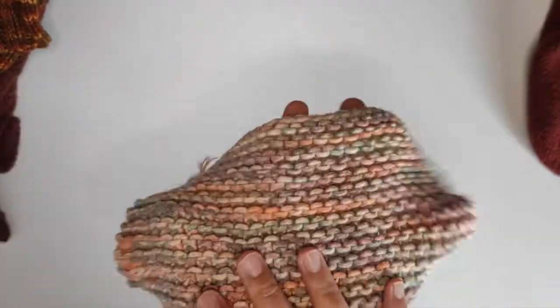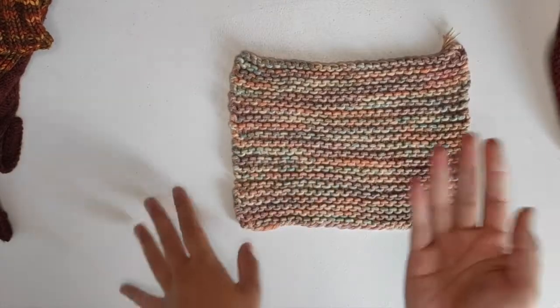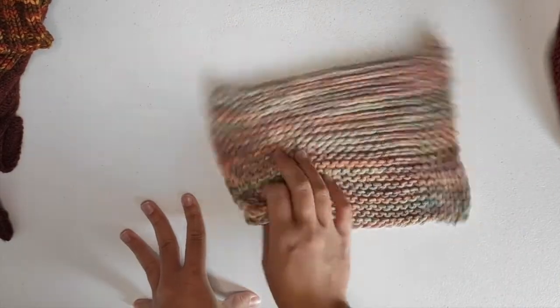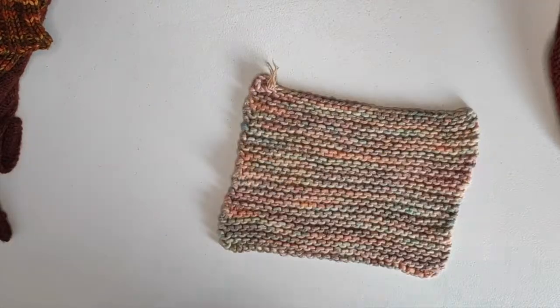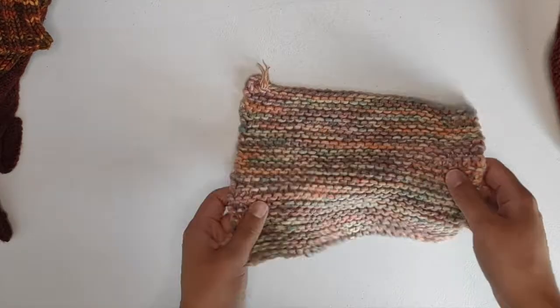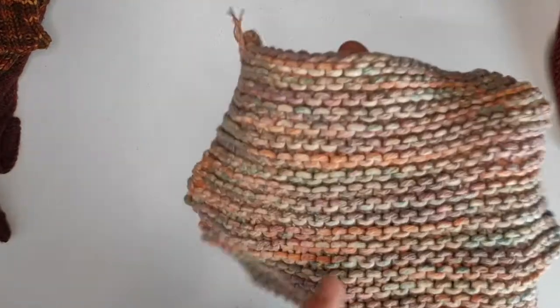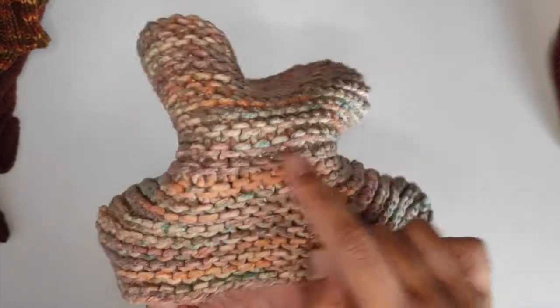This is called garter stitch. When you're knitting something flat, you're knitting back one way, flipping it, and knitting the other way, or purling the other way, right? So when you knit something flat, if you knit every single row, it will create this, because on the opposite side of every row that you knit, it'll create bumps.